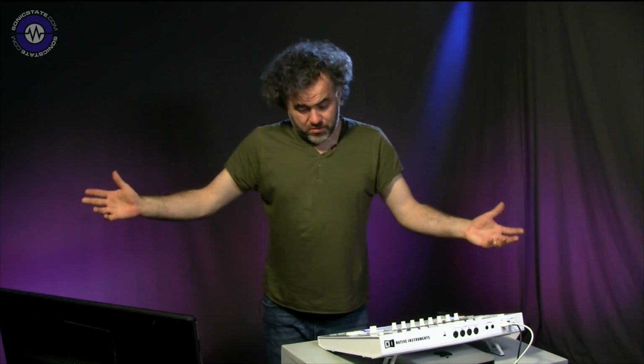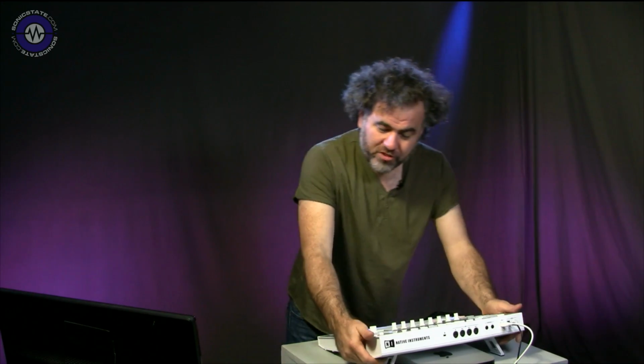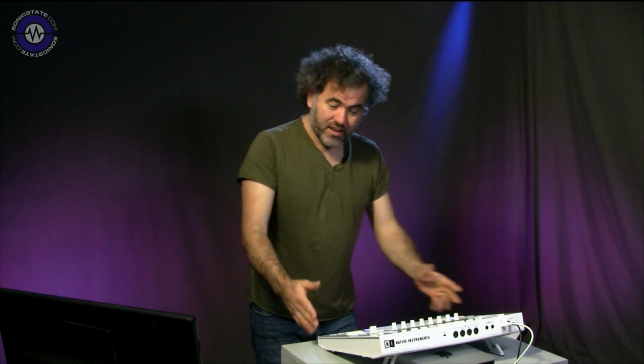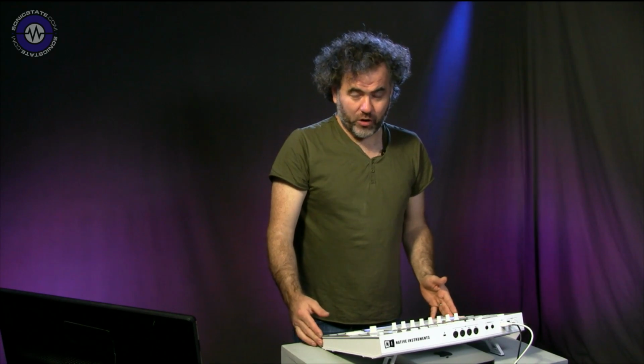So that's about it really. That wraps up our review of both the Maschine software version 2 and this rather glorious Maschine Studio hardware.